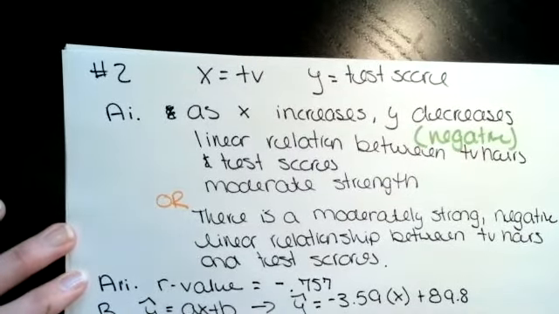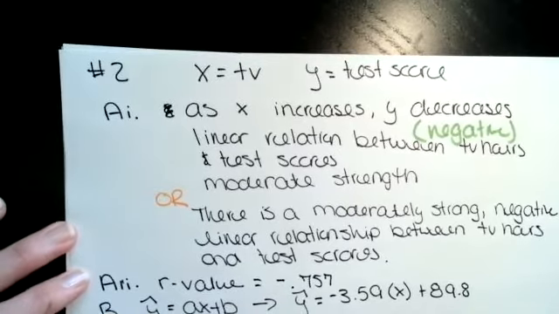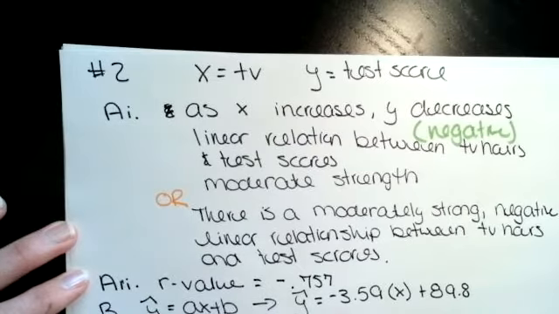Part C, I want to interpret the slope of the regression line. So the slope is equal to A, right? It's the number in front of X. That is negative 3.59. So what does that mean?